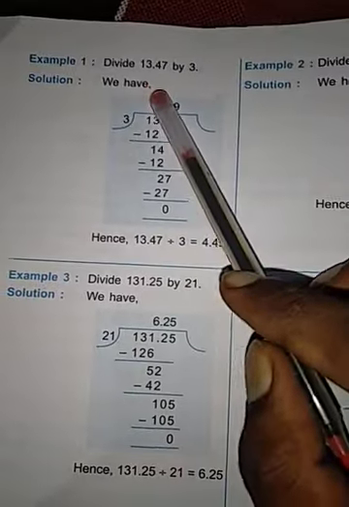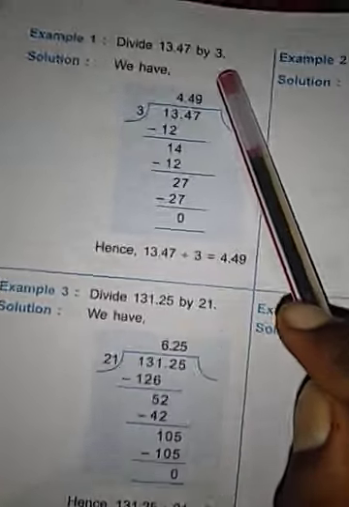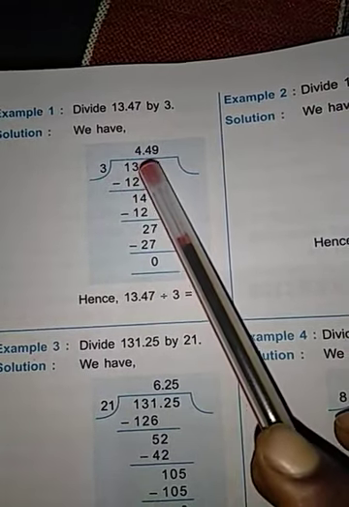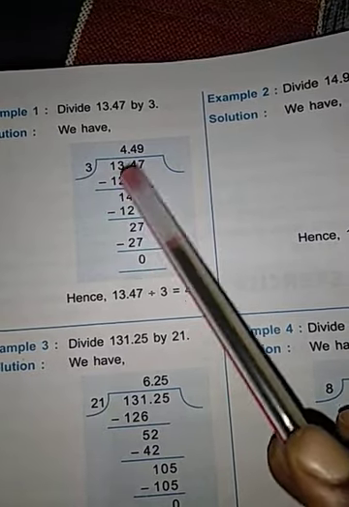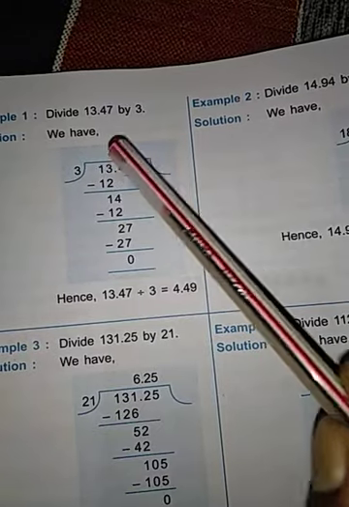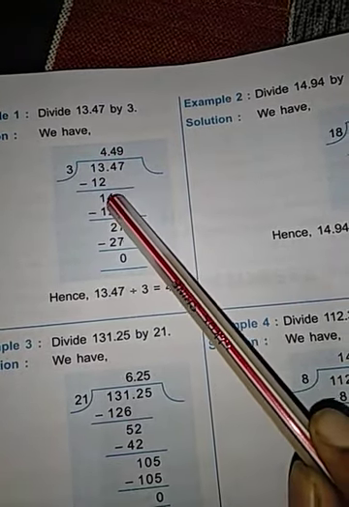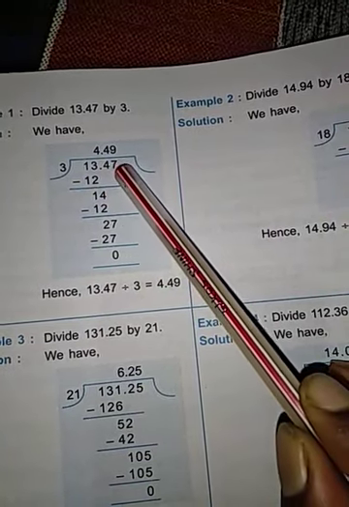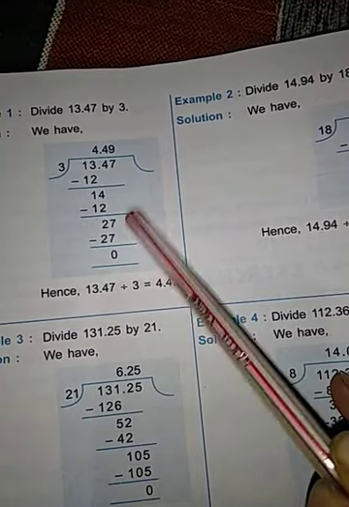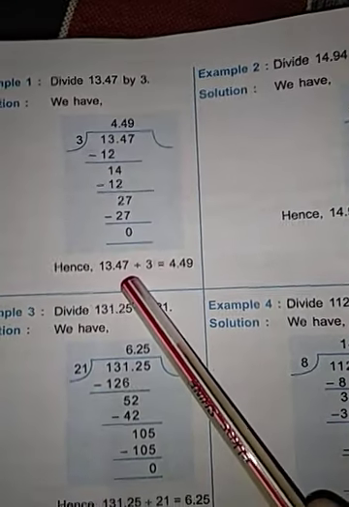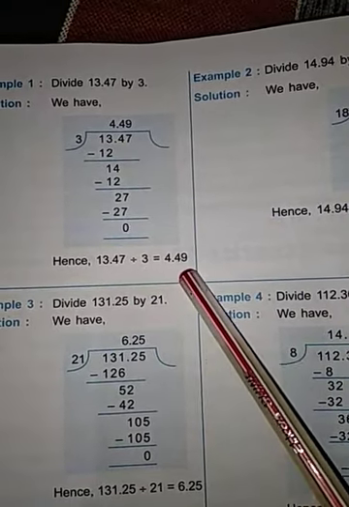Divide 13.47 by 3. Now 3 4s are 12. So 13 minus 12, 1. Now there is a decimal point, so put the decimal point in the quotient. Now bring down 4, then it becomes 14. So 3 4s are 12, 14 minus 12, 2. Now 7 comes down and it becomes 27. 3 9s are 27, so 27 minus 27, 0. So 13.47 divided by 3 is equal to 4.49.